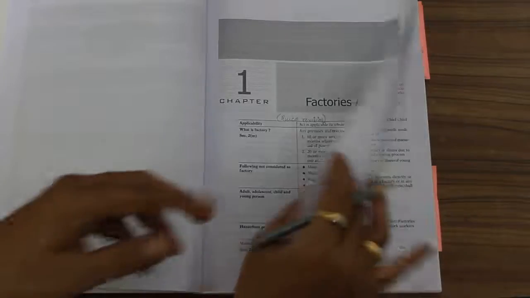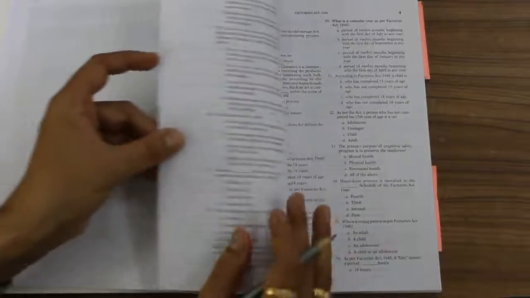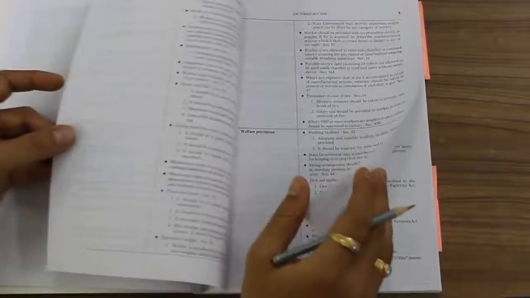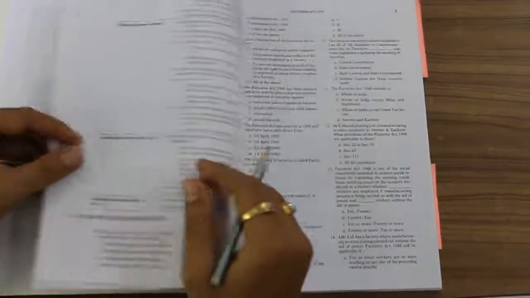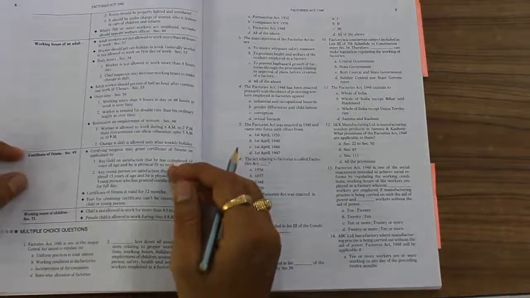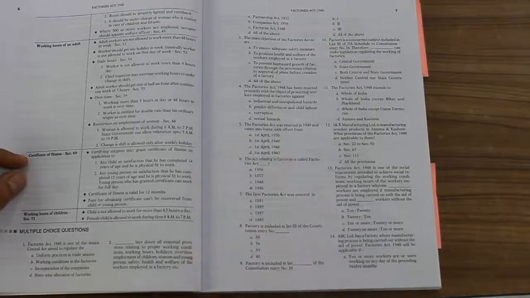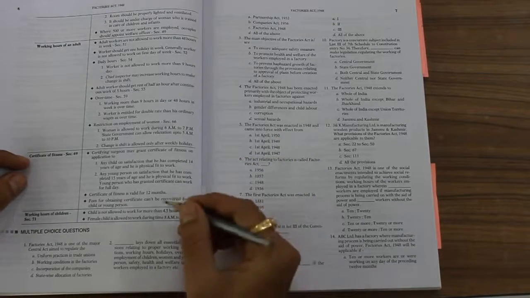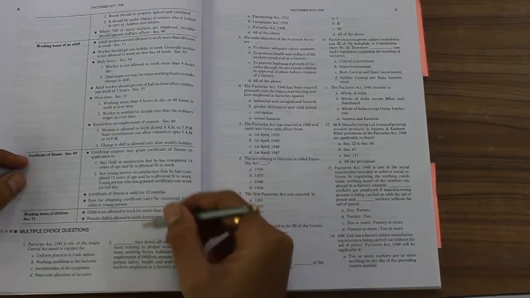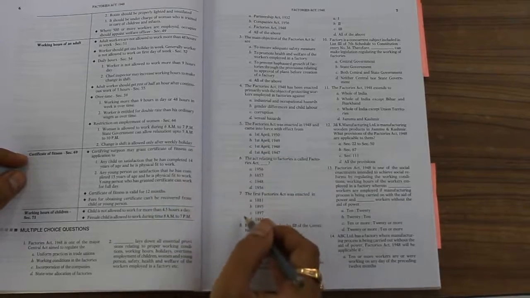And then once you have gone through the theory, you are requested to immediately refer to the MCQs which have been given after each chapter, right? Say for example, here I have given so many MCQs.